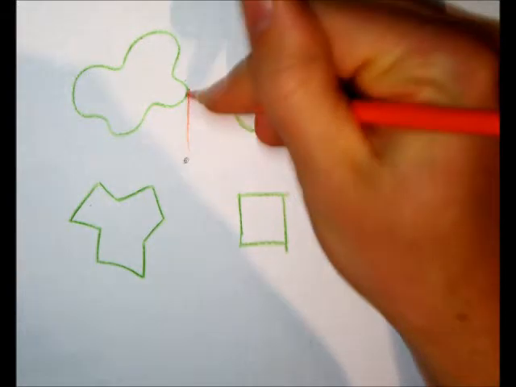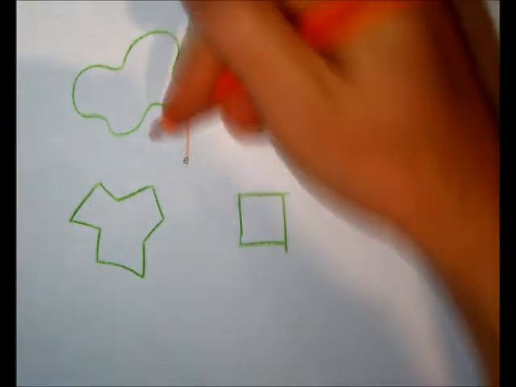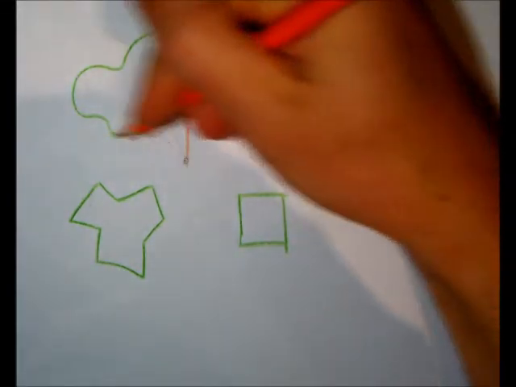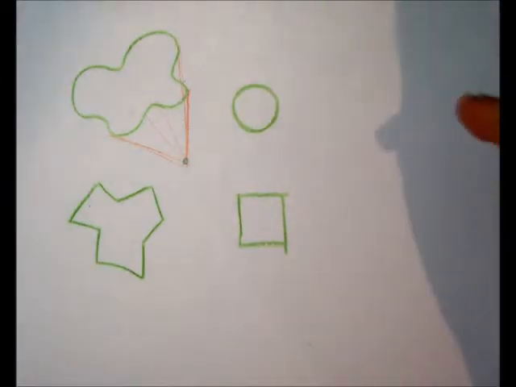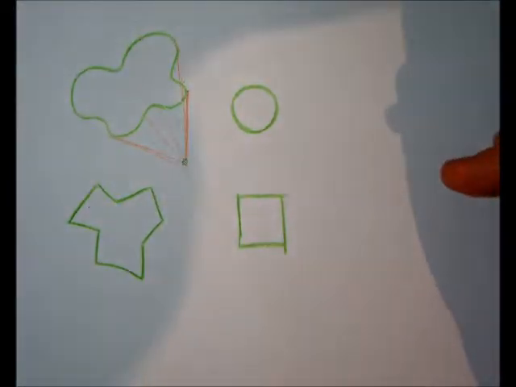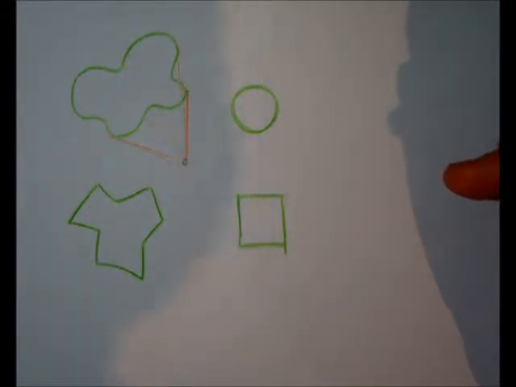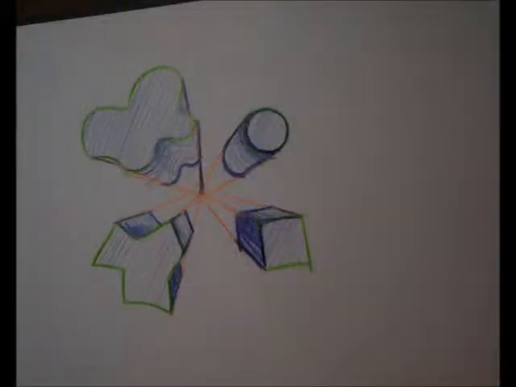Cool? If you would, after you draw these shapes, go ahead and pull all of those back to your one singular point. I'll do it along with you. Cool? Awesome? Cool. All right.